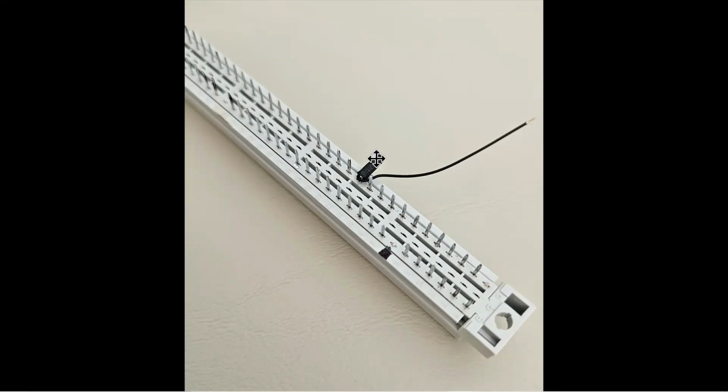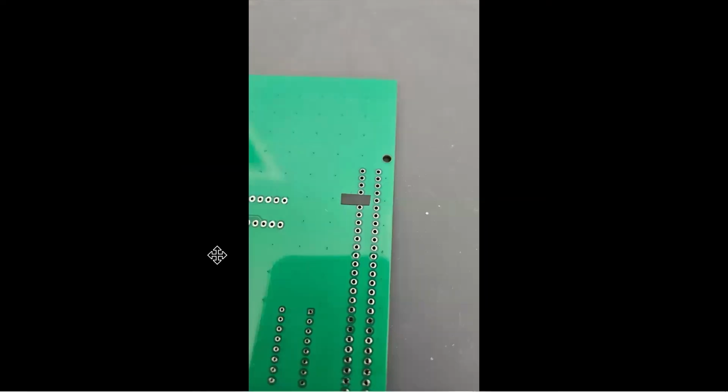It's going to be kept insulated from the backplane signals. This is not the backplane, just a scrap board that I had. Once I removed the connector, I put a little bit of electrical tape right over that connection, just a little extra insulation to make sure that this connection is not going to be made from the connector to the backplane to the board. We want that to be insulated.